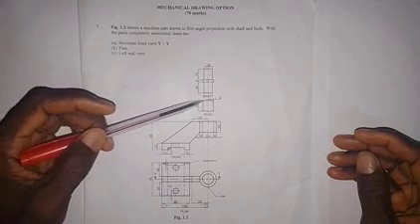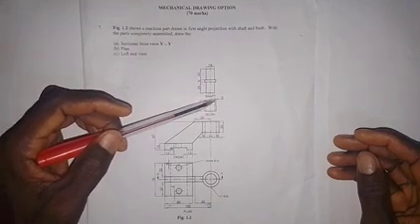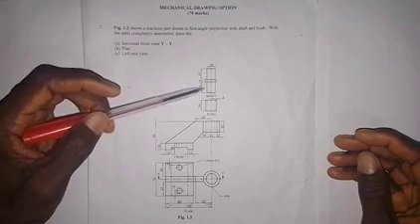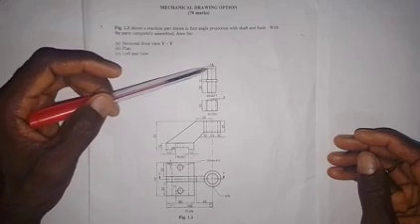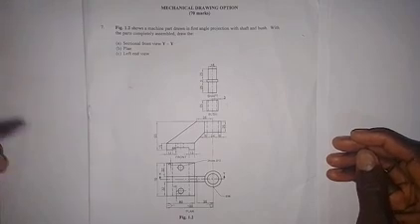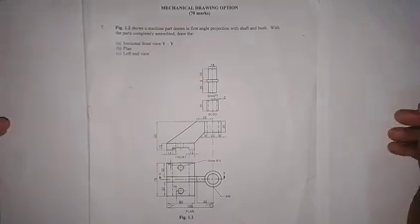Also for the bush, the distance from here to here is 25, and the distance from here to here is 3. Also in the shaft, the distance from here to here is 25, from here to here is 5, from here to here is 25, and here we also have the distance from here to here to be 18 millimeters. So we are going to put this part together to obtain the sectional front view YY as we are instructed.